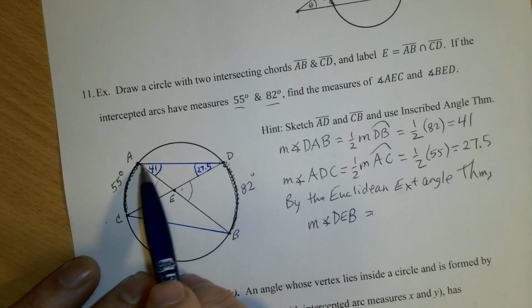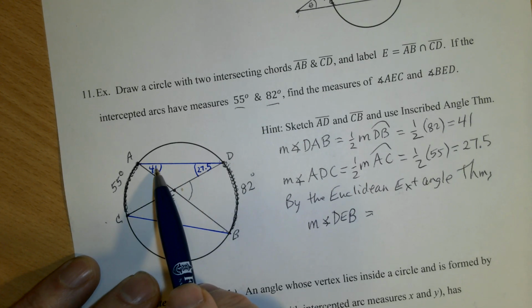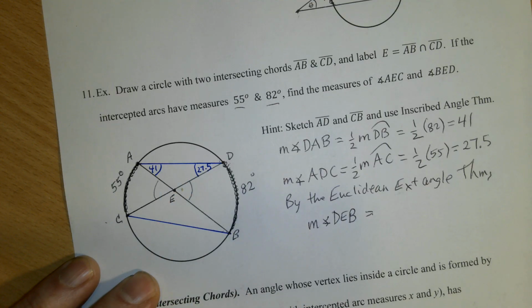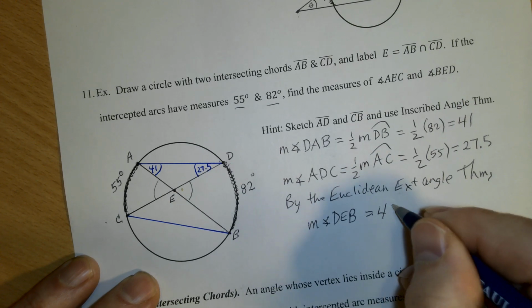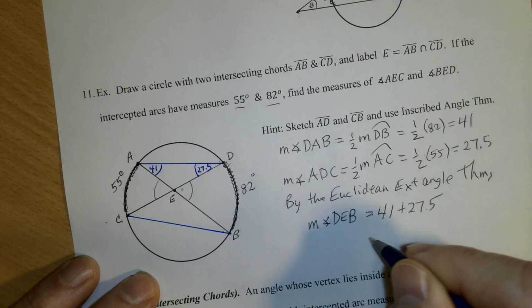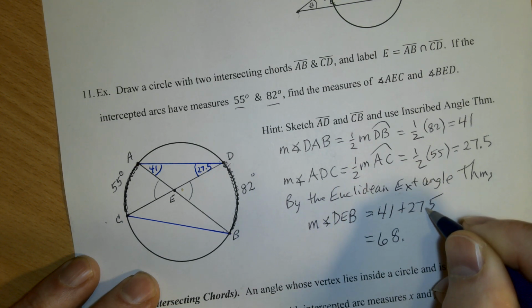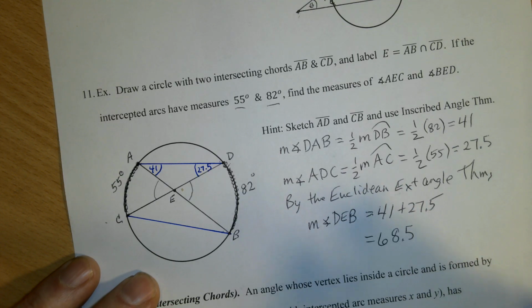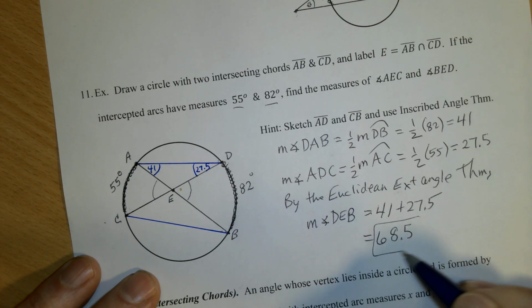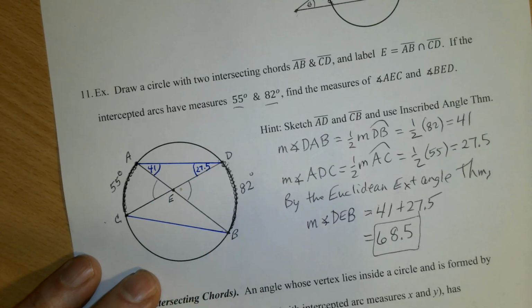We've got this triangle, so this exterior angle is going to be equal to 41 plus 27.5. And that's equal to 68.5 degrees. So that is our answer. That's the measure of angle DEB.